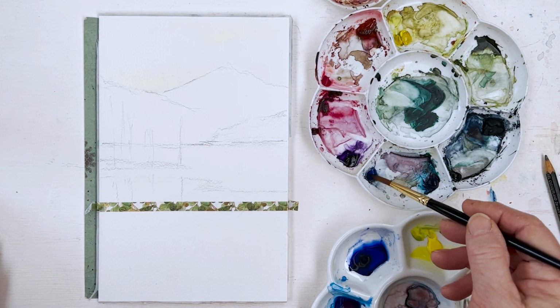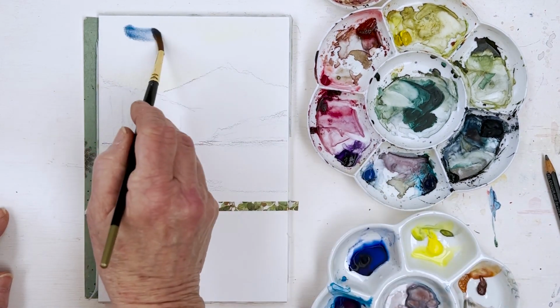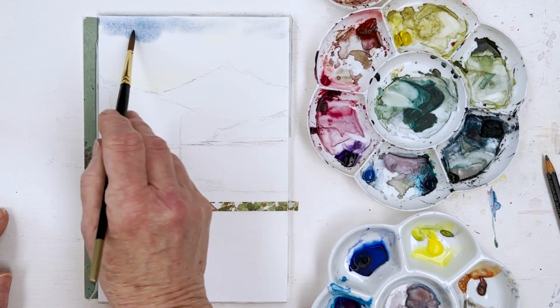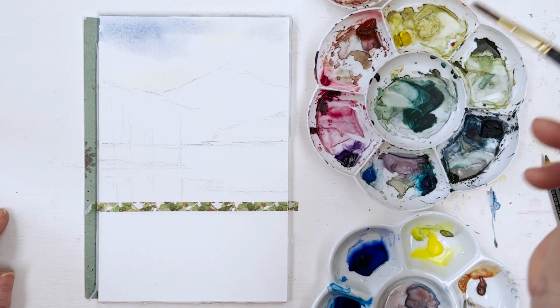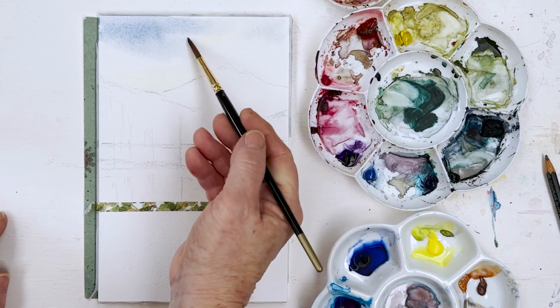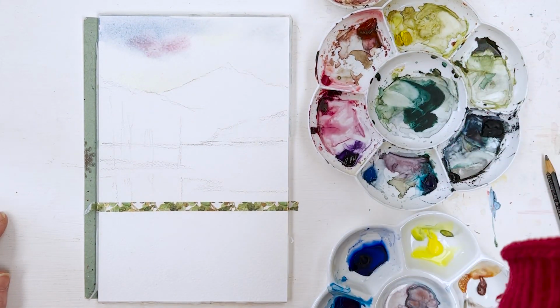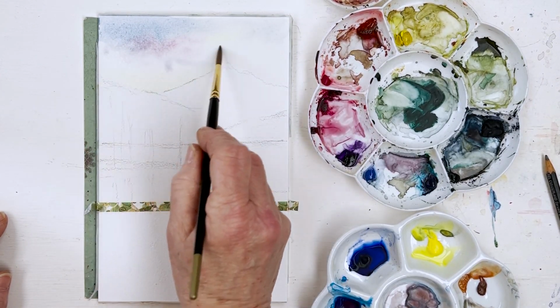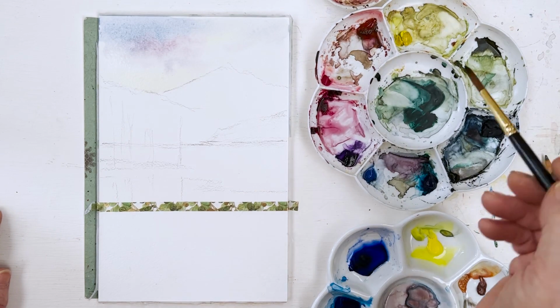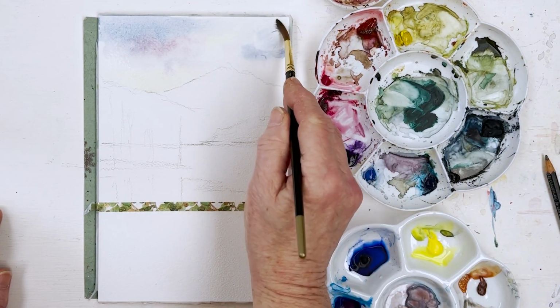Then I need some cobalt blue. Put that in up here. And then maybe a little bit of pink. And maybe a little bit more blue over here.